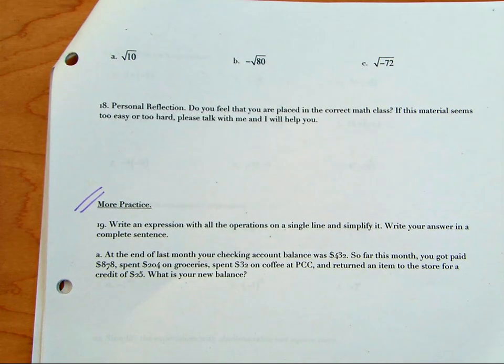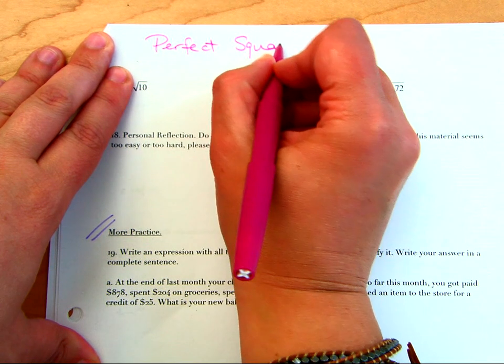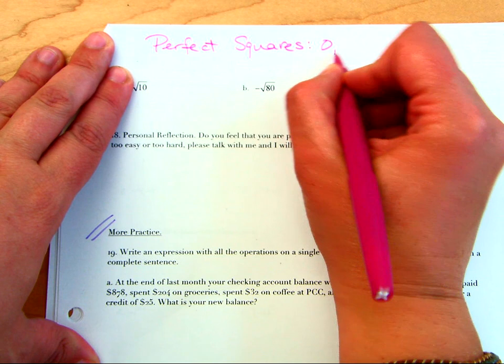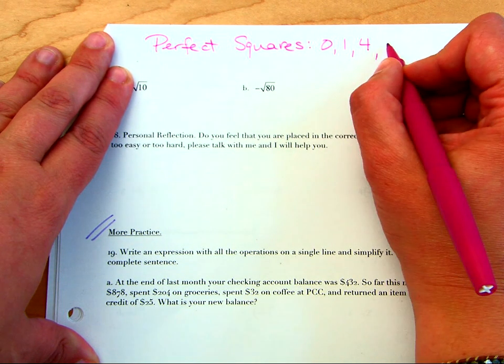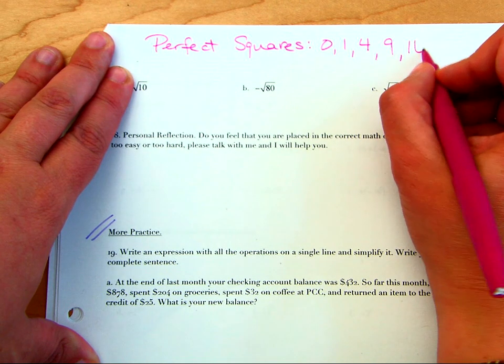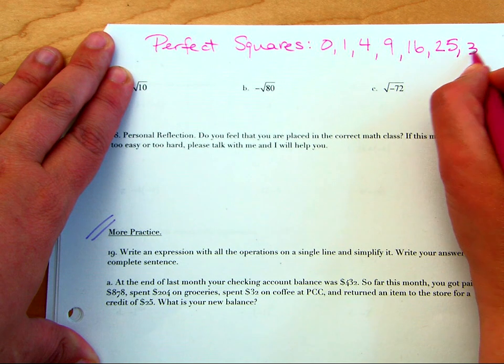Use the calculator to approximate the following. So why don't you know the square root of 10 off the top of your head? Because 10 is not a what kind of number? Perfect square. It's not a perfect square, right? The perfect squares, in fact, what are the perfect squares? 0, 1. 1 times 1 is 1. 2 times 2 is? 3 times 3 is? 4 times 4? 25. Do you know where I'm getting these numbers?